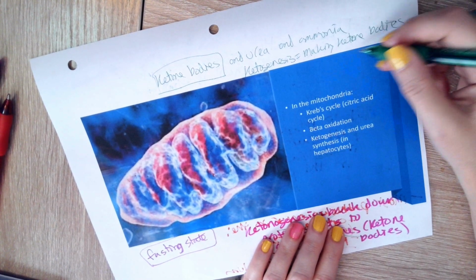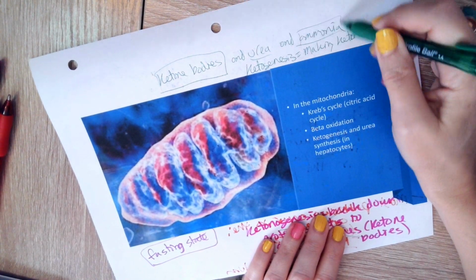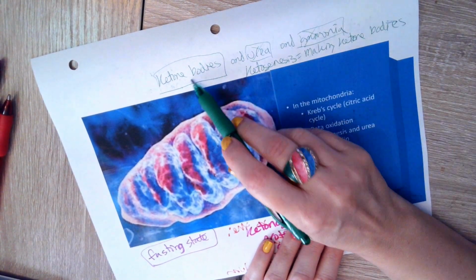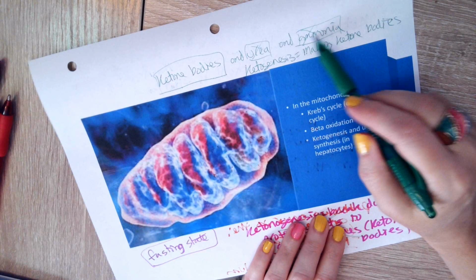So you go, okay, well, if you're getting urea and ammonia, these two are not good things to have. You don't like these things. These are toxic. So why do you want to make these ketone bodies if this is what you're going to get in addition to them?